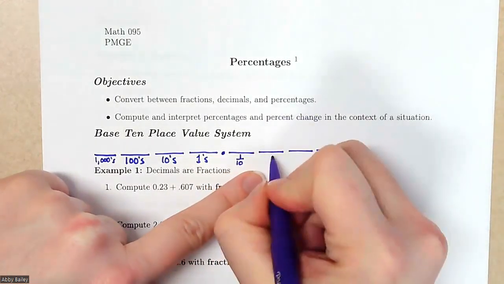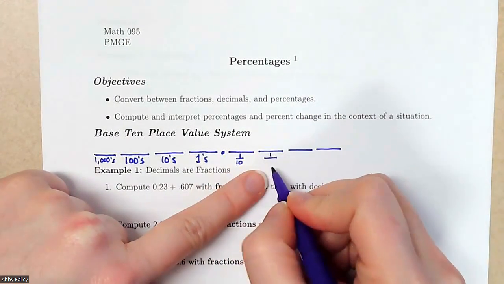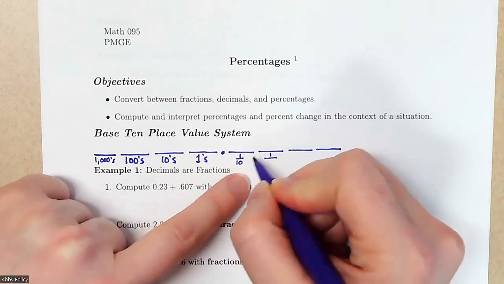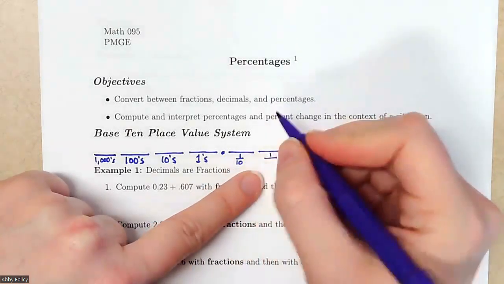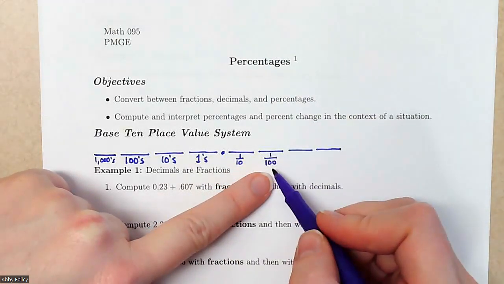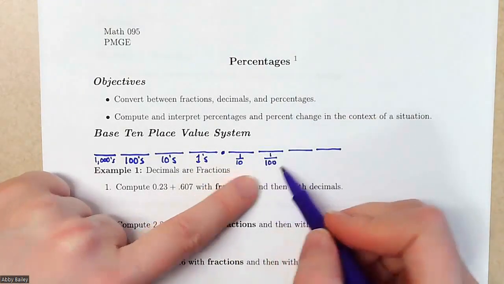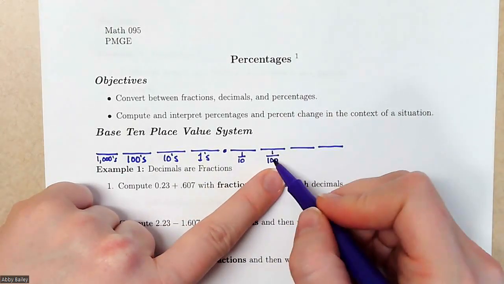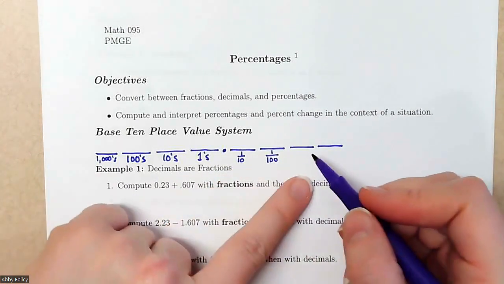And then break that, it takes 10. So it would take 10 100ths to create a tenth. So go 1 100th broken into 100 pieces. 10 of these would make one of those.